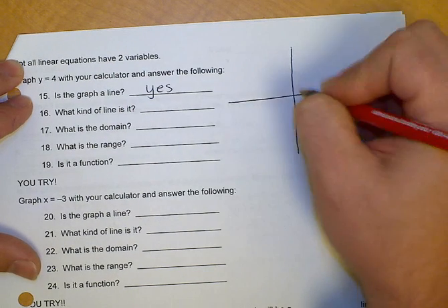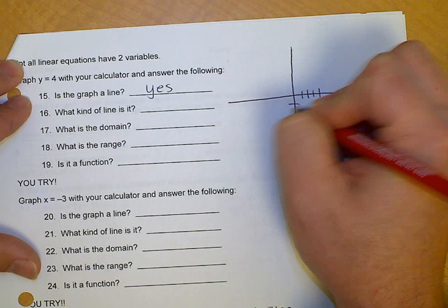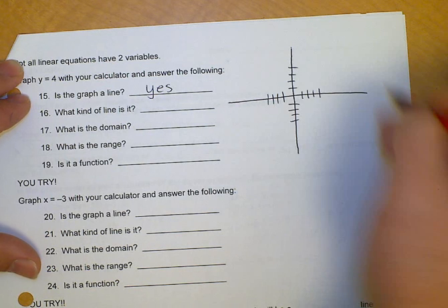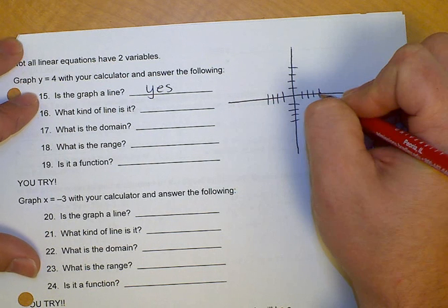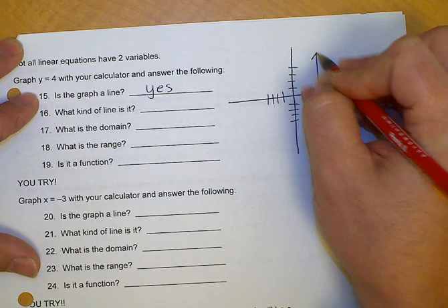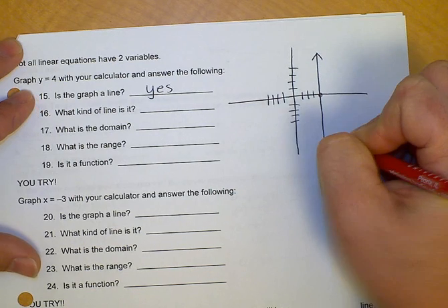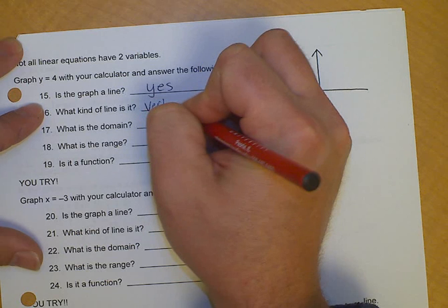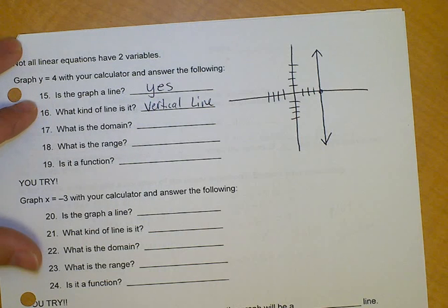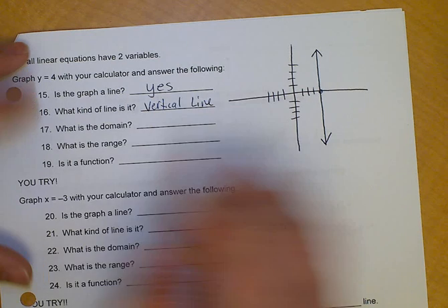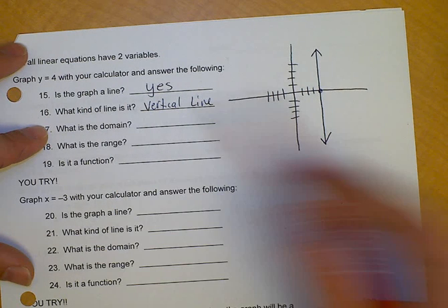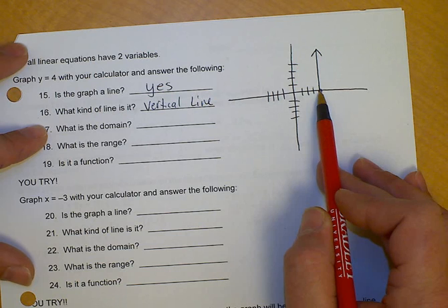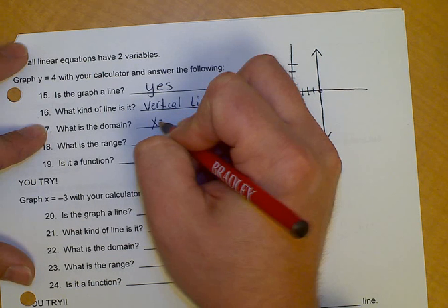1, 2, 3, 4. 1, 2, 3, 4. Is it a line? Yes. It probably looks just like this when you do it with your calculator. What kind of line is it? It is a vertical line. What is the domain? Domain is left to right. It doesn't go left to right. It always is this point. So the domain is x equals 4.